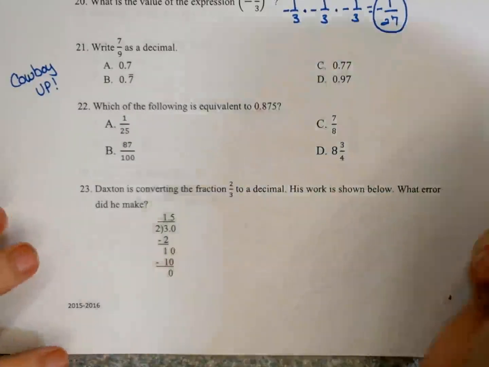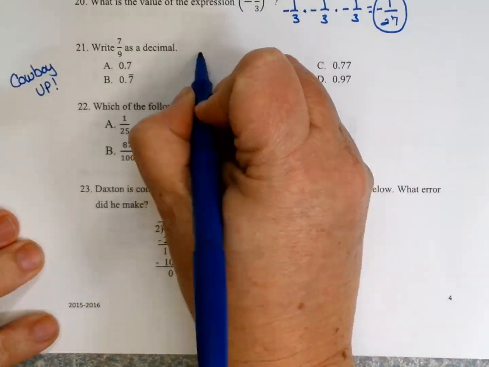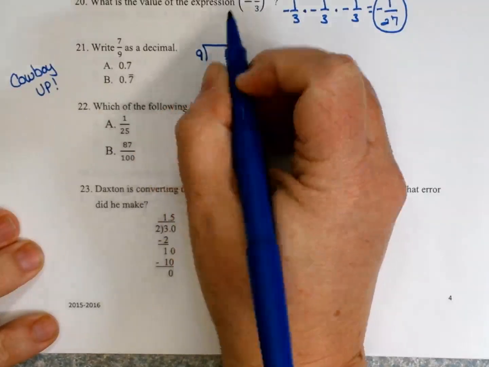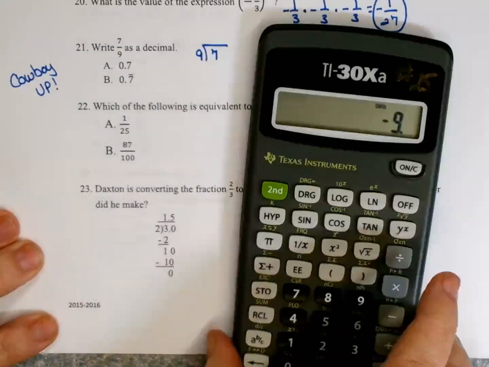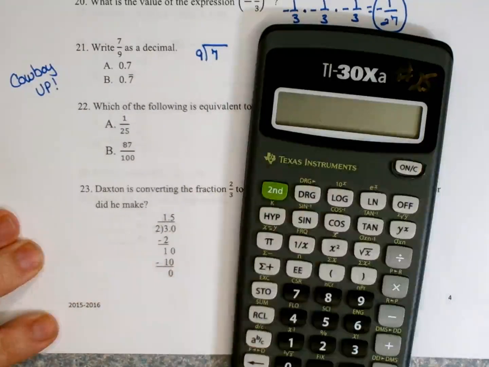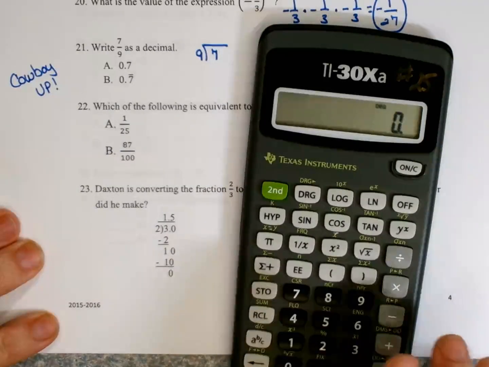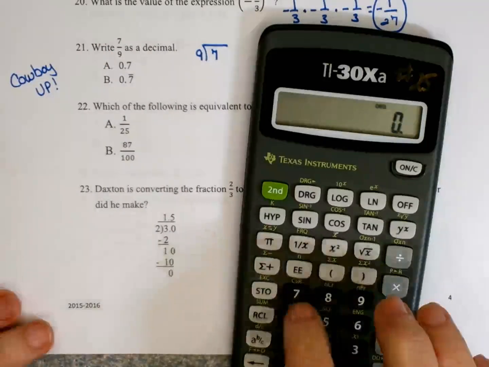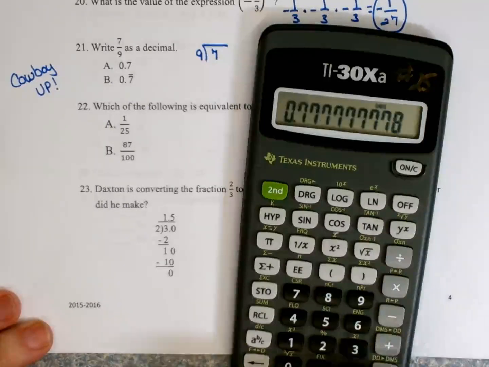Okay? So, for this one, the horse stays outside at the hitching post, and the cowboy goes inside. And the way I put that into my calculator, because I know that, I know that this is just a division problem, right? 7/9 is the same as 7 divided by 9, and that's exactly how I put it in the calculator.